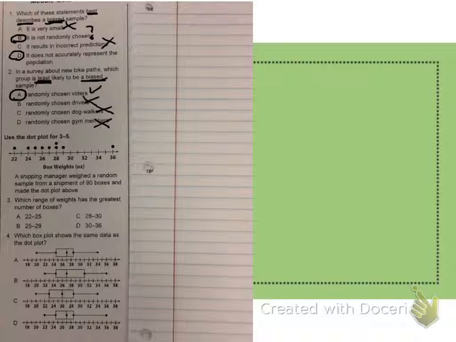Number 3 uses the dot plot. We have box weights, and a shipping manager weighed a random sample from a shipment of 90 boxes to make the plot above. Which range of weights has the greatest number of boxes? For this problem, we have to actually identify the ranges. The range A was 22 to 25. So between 22 and 25, there are 1, 2, 3 dots.